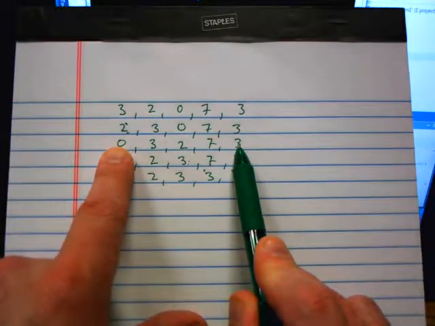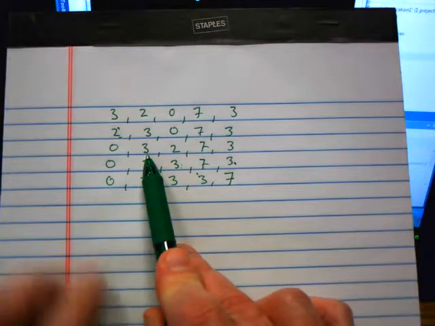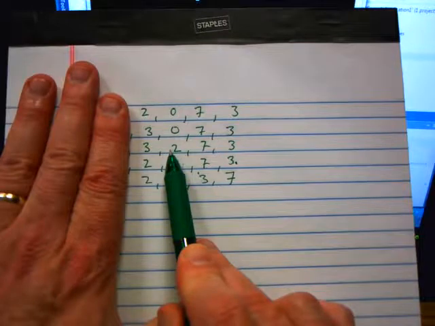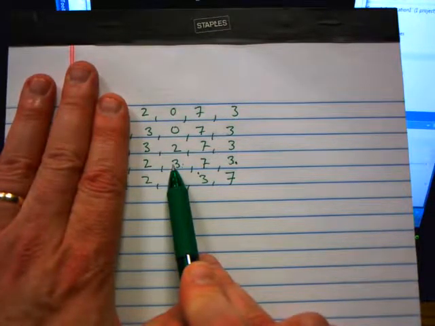Once I get the 0 in the right spot, then I look at this position. So I'm forgetting about the 0 now. I'm looking here. 3 and 2, which one's smaller? 2. So I switch them, 2 and 3. So yeah, this is why this is not very efficient, because I might end up switching the same numbers over and over and over again until I get them all in the right spot.